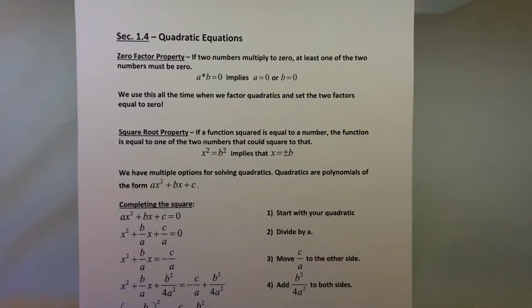Okay, college algebra, let's do 1.4, quadratic equations. There's a lot going on here on the first few pages. It looks scary, but it's really not. Really, there are a few methods for solving quadratic equations.